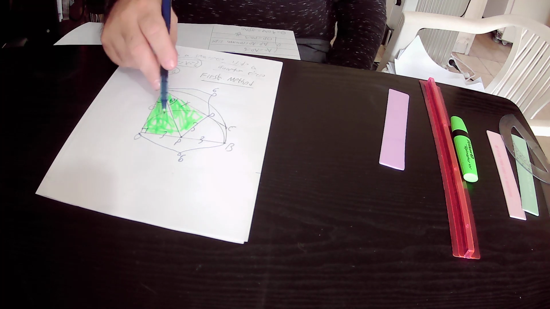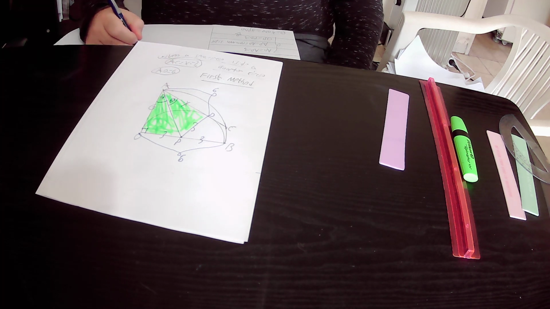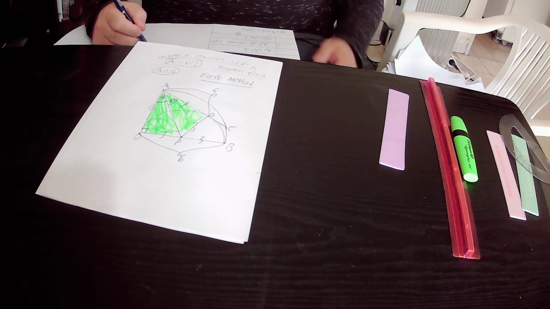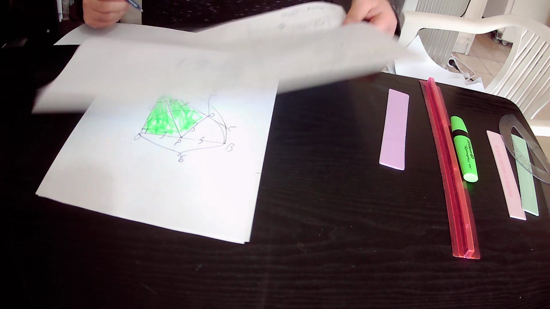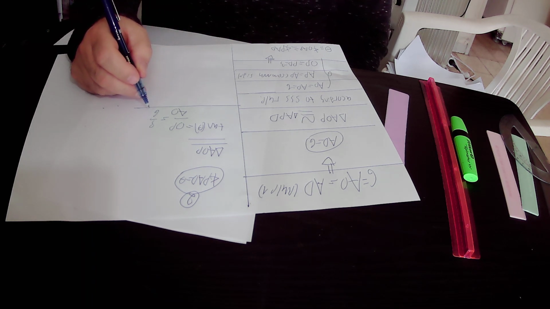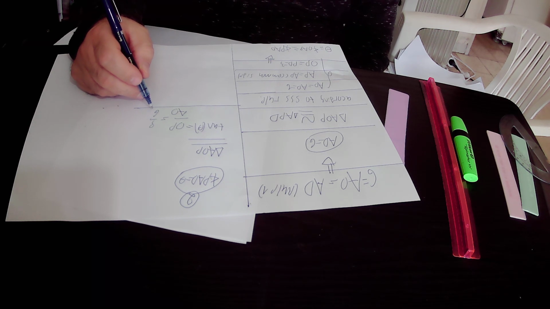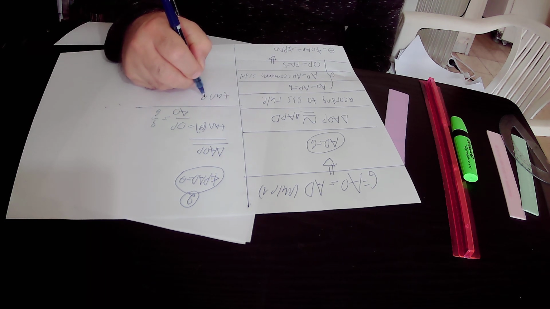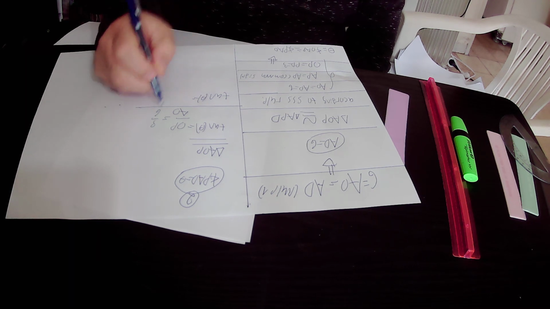OP equals 3 units and AO equals 6 units according to what is given in the question. So in conclusion, we found out that tan theta equals 3 over 6. We divide both the numerator and the denominator by 3, and we get 3 over 3, that is 1, and 6 over 3 is 2.